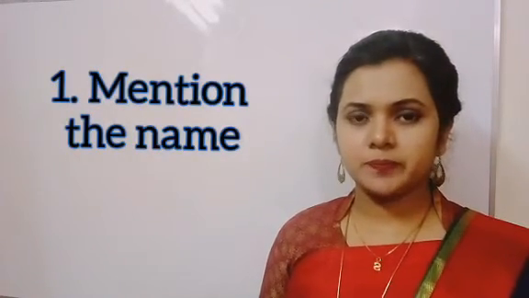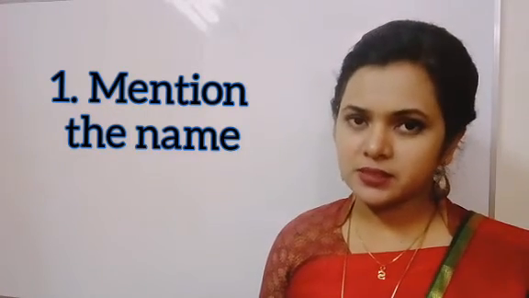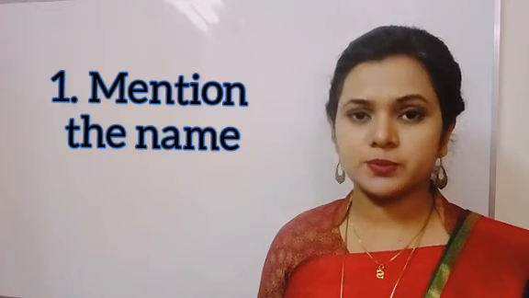But before we start describing a graph or chart or start writing them, we need to keep something in our mind. Here are some tips before you start writing the answer or describe the graph chart. Number 1, mention the topic. It means we have to mention the topic that we are discussing in our graph and chart description.